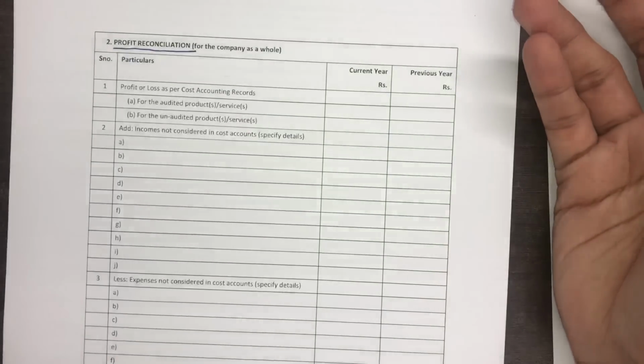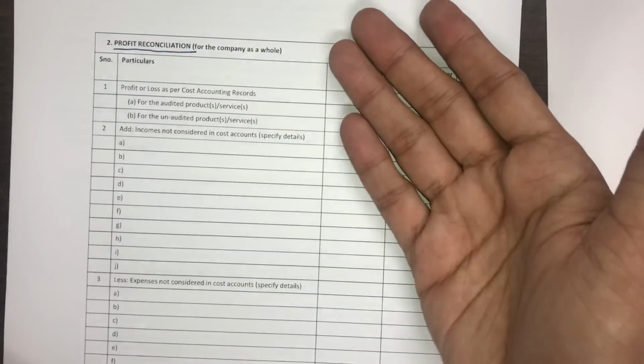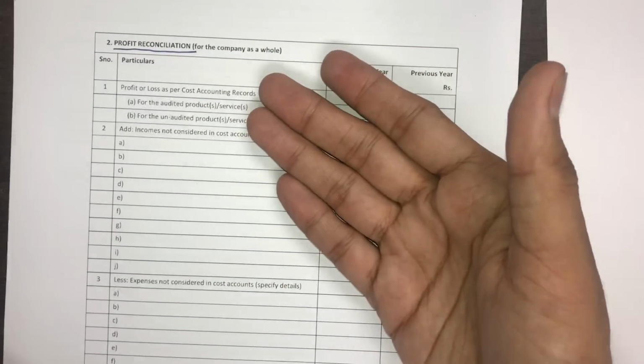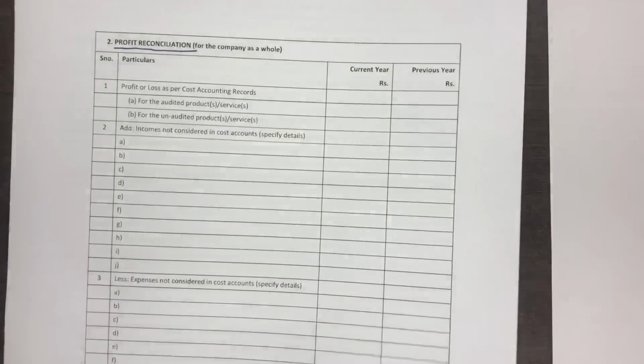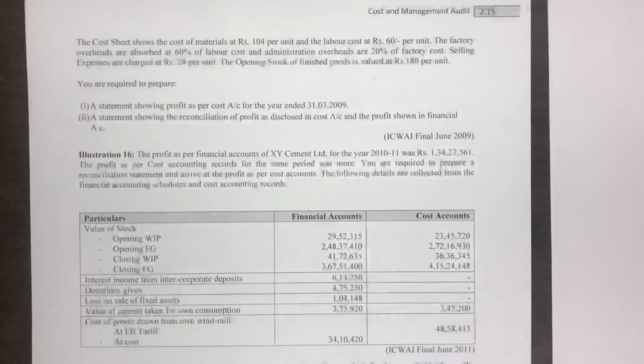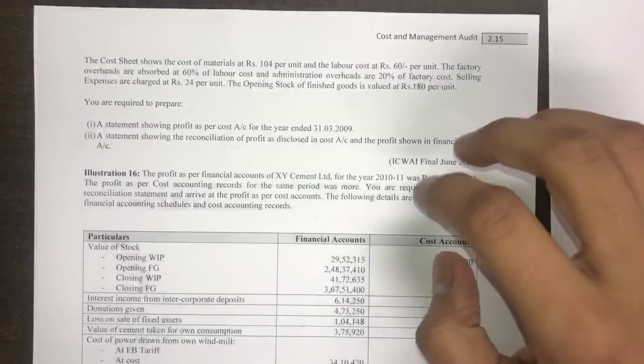Needless to say, if the question gives you only one profit, either costing or financial, then you don't have any option and you have to take the profit given in the question as the starting point or the base point. Yes, you have studied profit reconciliation statement in your Inter examination and you must be well versed with the provisions and the basic concept of profit reconciliation.